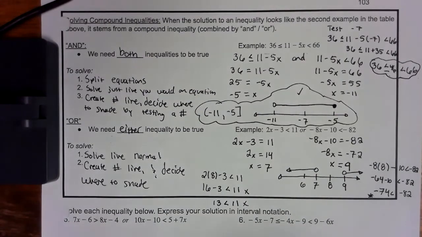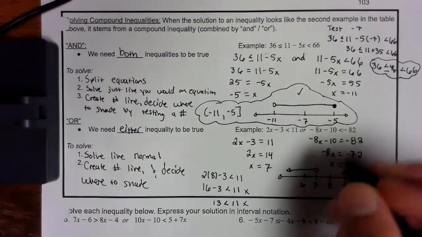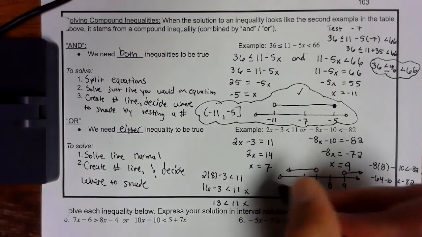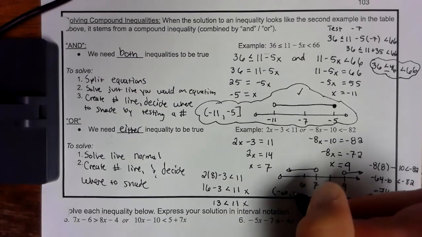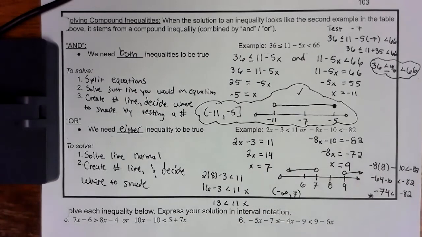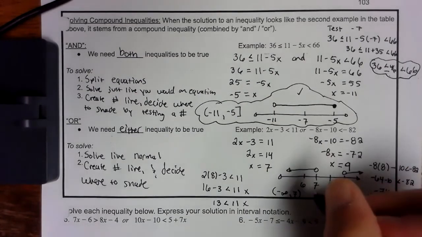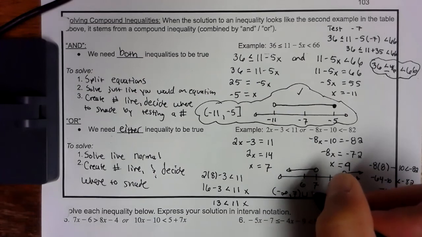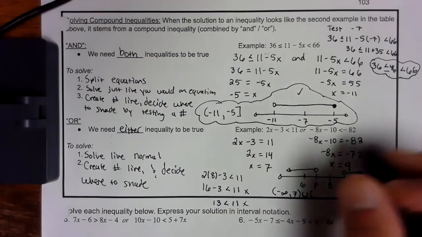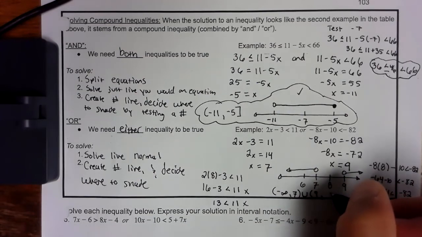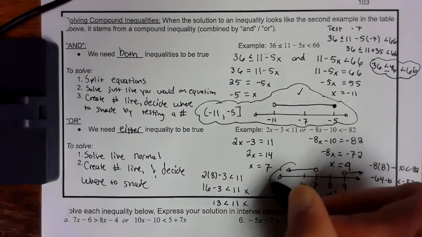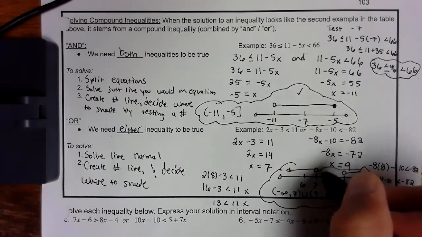The only thing left to do is to write what this number line is showing in interval notation. So I'm going to say we have all the numbers to the left, which is negative infinity, all the way to our first anchor point of 7. It is curved because we're not including that number because it's open. Then union, meaning including the other set of numbers from 9 all the way to positive infinity. And there is our full solution set.